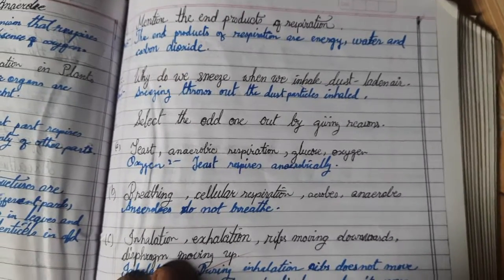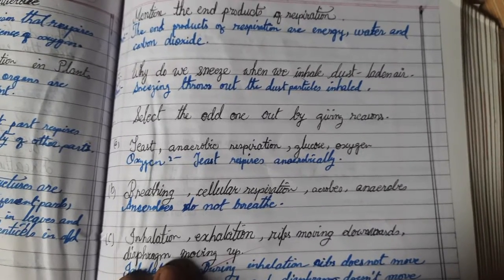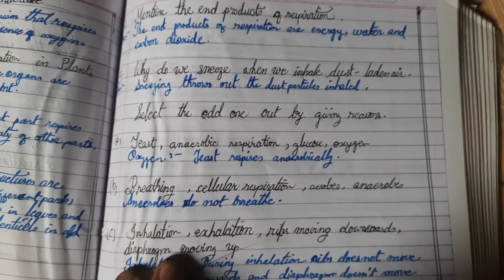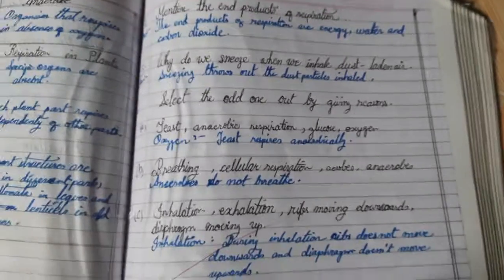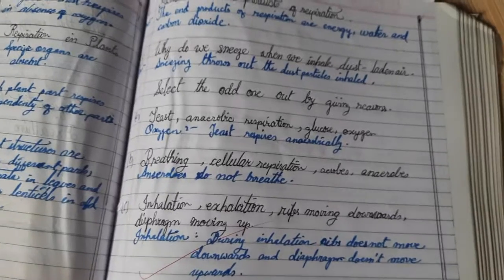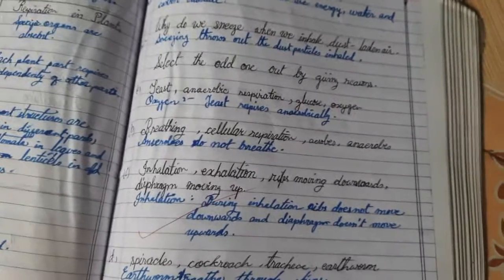Breathing, cellular respiration, aerobes, anaerobes. Anaerobes do not breathe, they do not exchange oxygen and carbon dioxide. They break down food in the absence of oxygen.